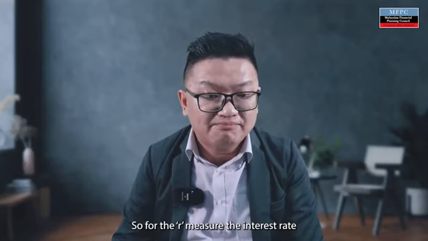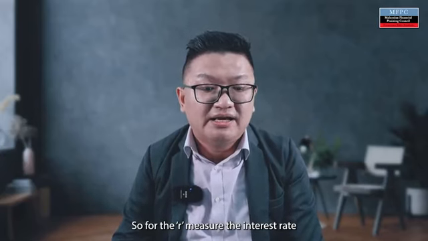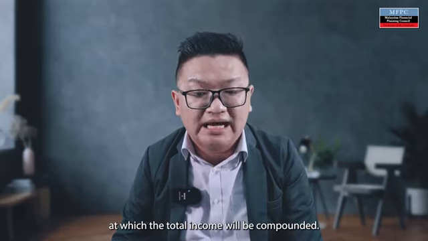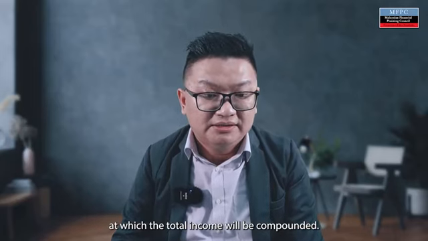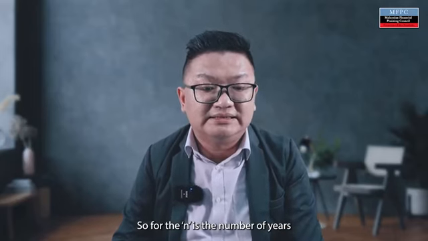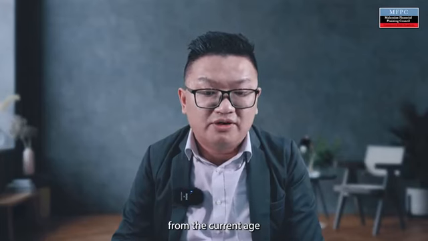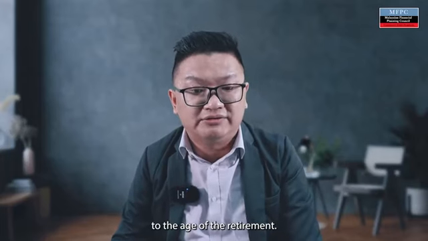R measures the interest rate at which the total income will be compounded. N is the number of years from the current age to the age of retirement.